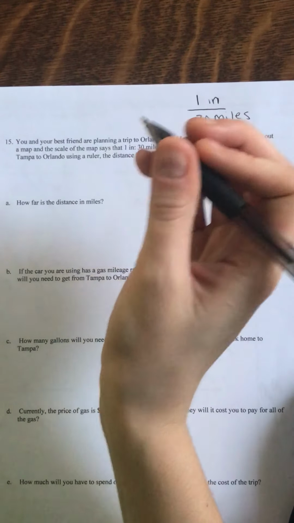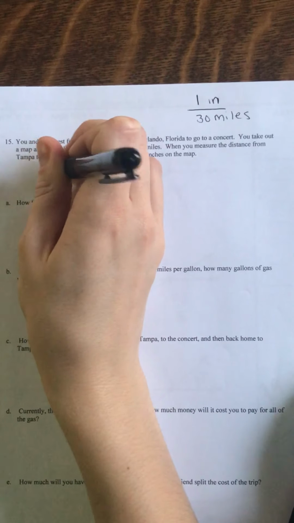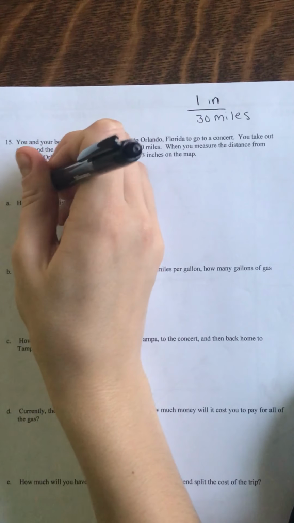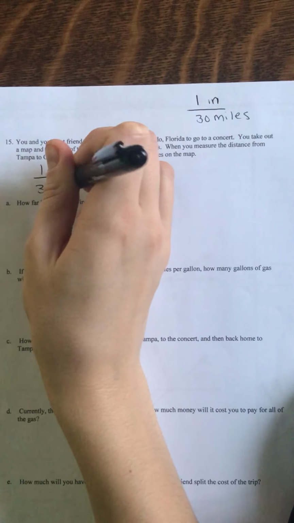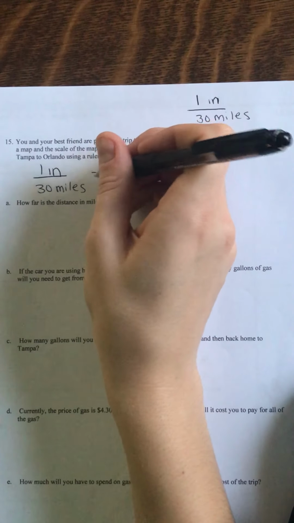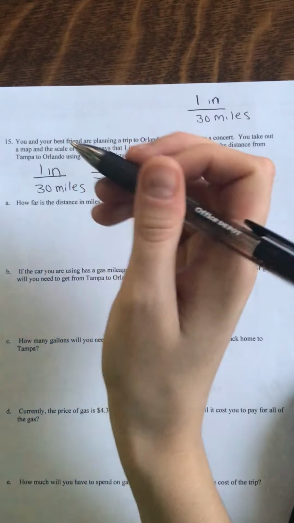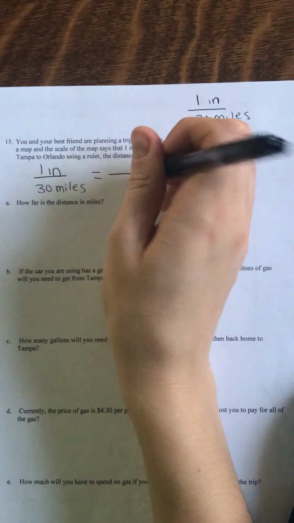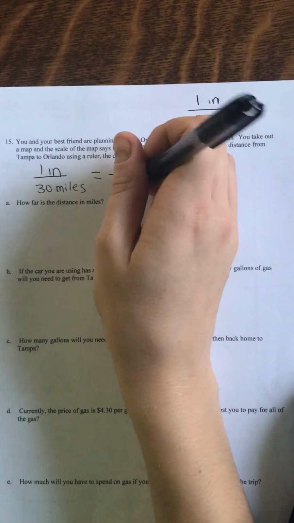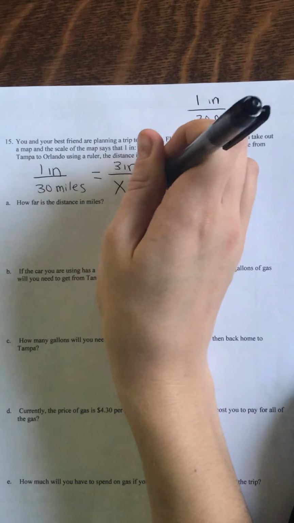So if 1 inch is the same thing as 30 miles, could I find out how many miles 3 inches are? Absolutely. I can set up a proportion, and you guys know how to set up proportions from what Mr. Rivera taught you last year. So if 1 inch is 30 miles, 3 inches is X miles.